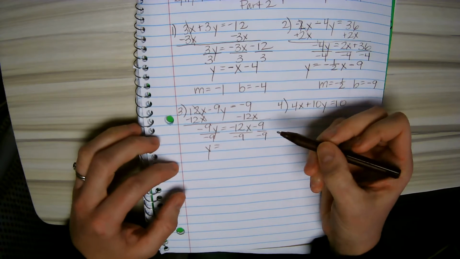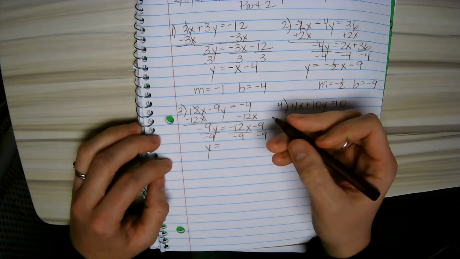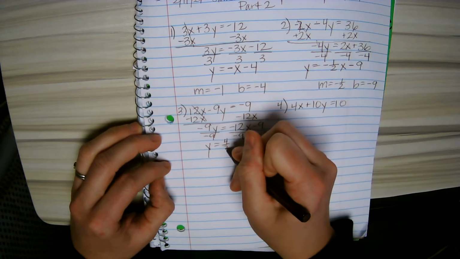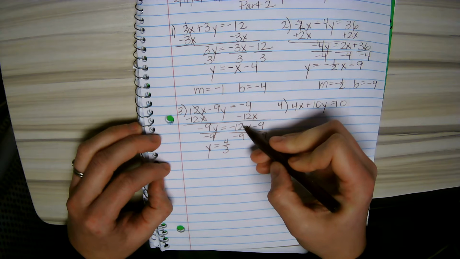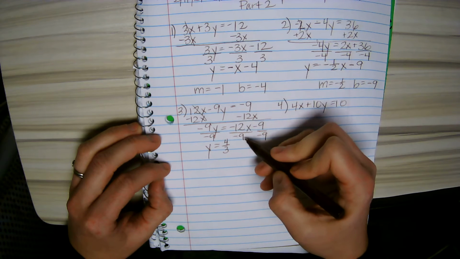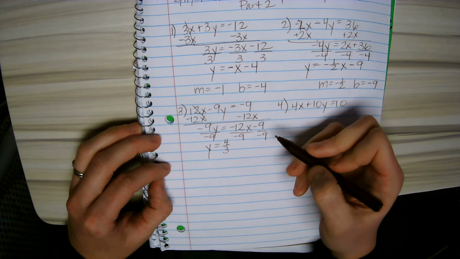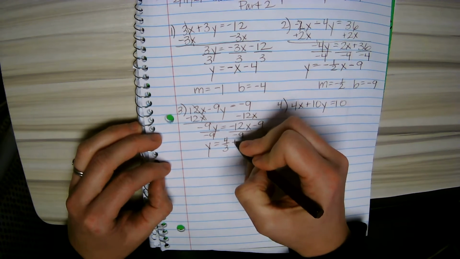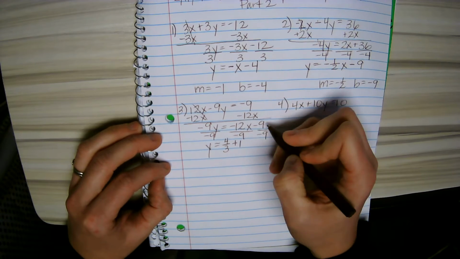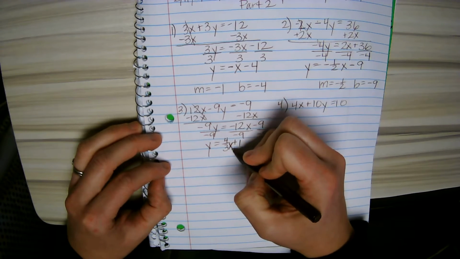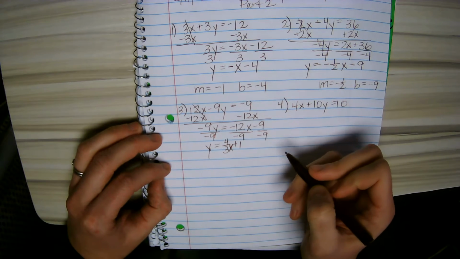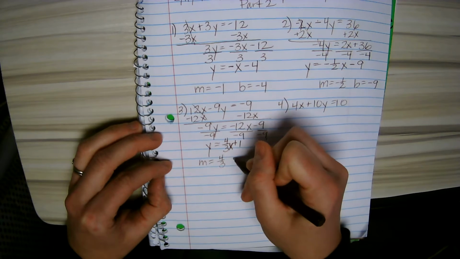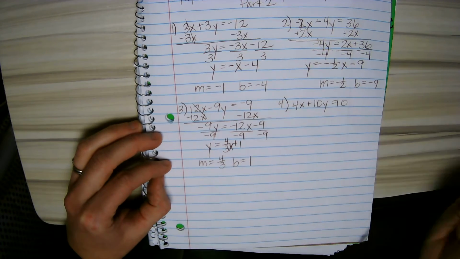So this is going to be a positive 12/9. I know I can take 3 out of both of those, so I'm going to write it as a positive 4/3. 12 divided by 3 was 4, 9 divided by 3 was 3. And then I have a negative 9 divided by a negative 9, which is just a 1. Oops, look what I forgot. Forgot my x. So I have 4/3 x plus 1. My slope is 4/3, and my y-intercept is 1.